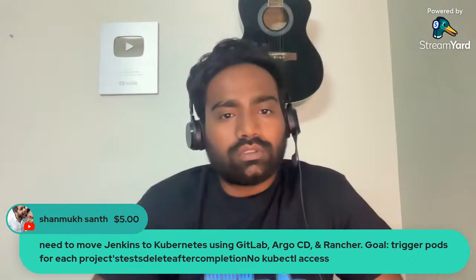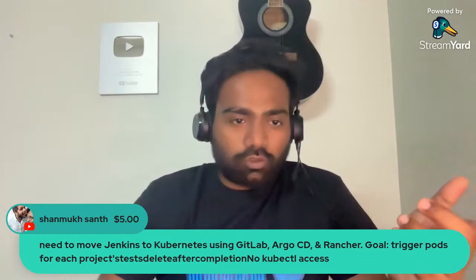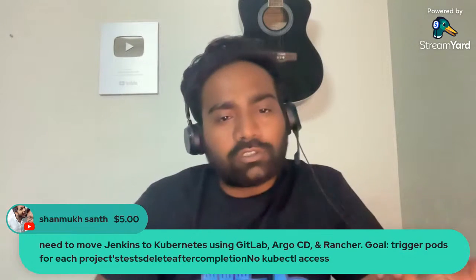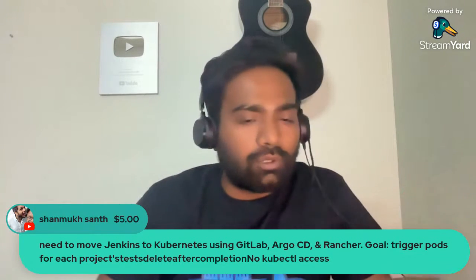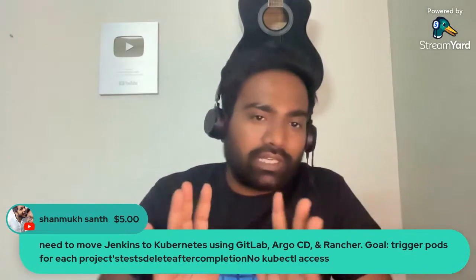So your previous source code should be somewhere. Jenkins will not have the source code, so it should be either in GitHub or GitLab. So you don't have to solve that challenge. Your source code will already be somewhere. Just move it to GitLab.